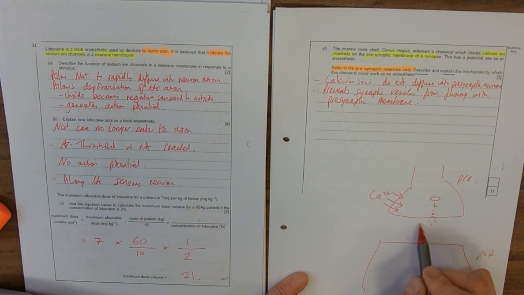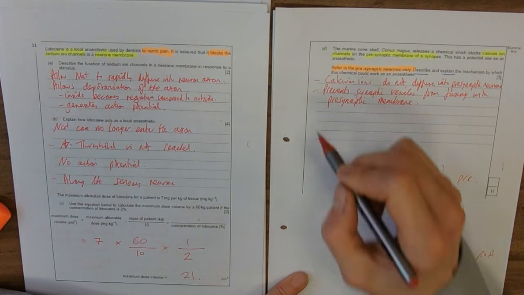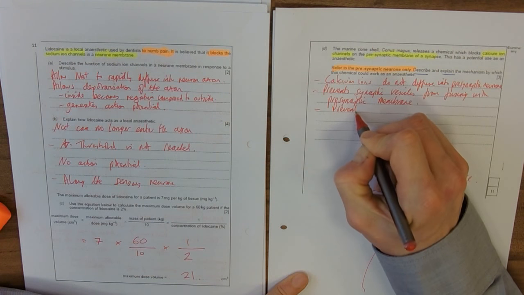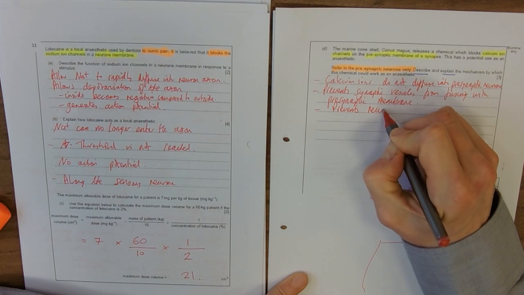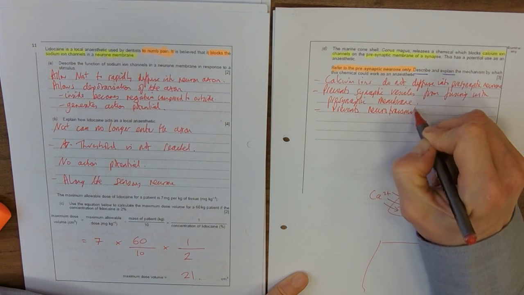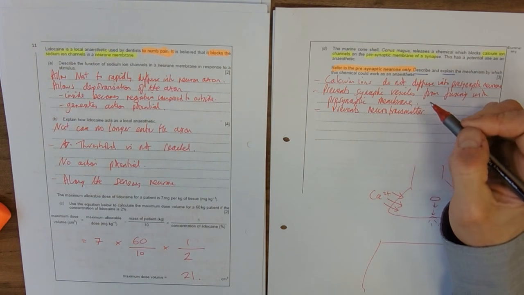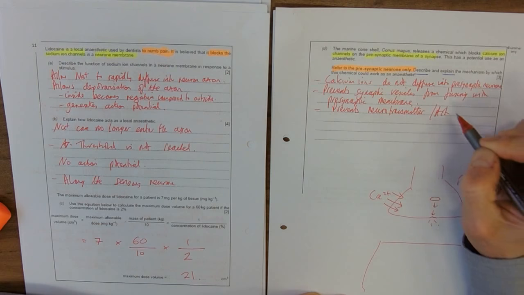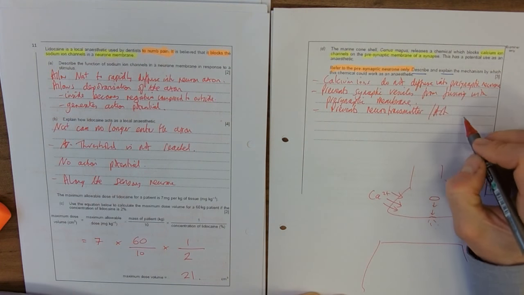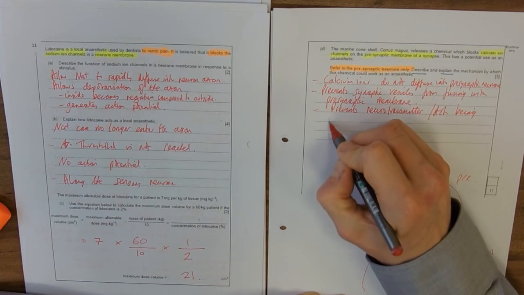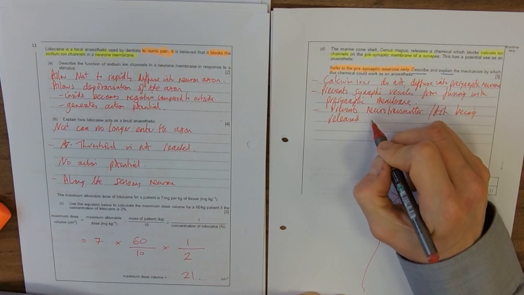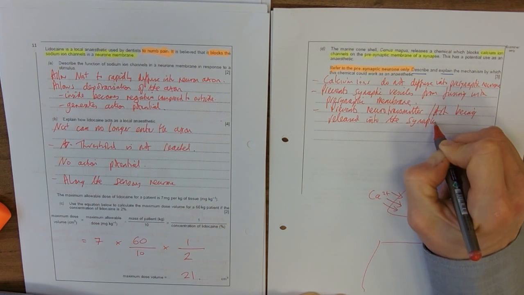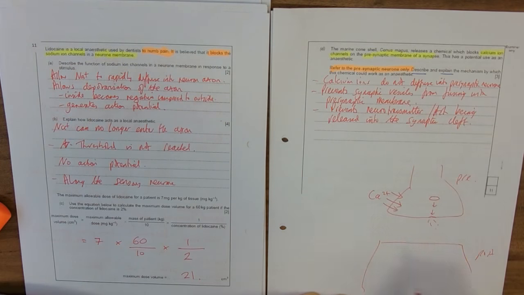And so then the neurotransmitter won't get released. So this prevents neurotransmitter, or ACh possibly, being released into the synaptic cleft, or from that membrane.